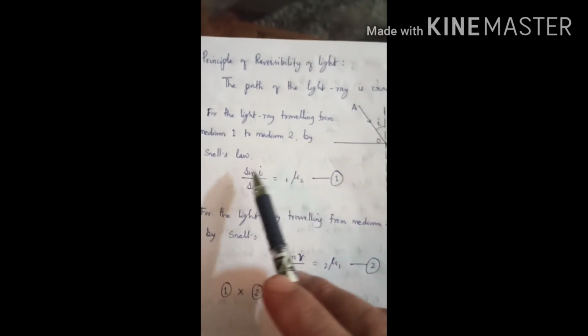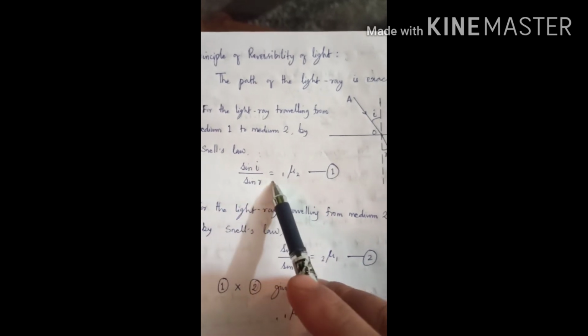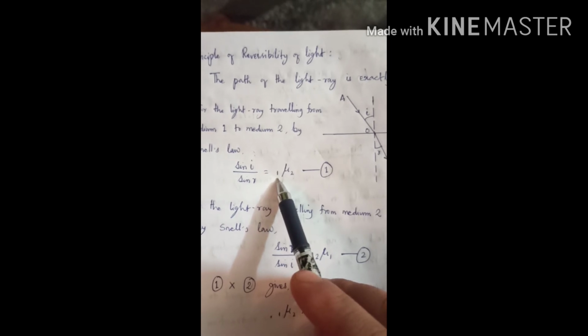So here, when light is moving from the first medium to the second medium, if we apply Snell's law, then for light traveling from medium 1 to medium 2, you get the sine of the angle of incidence to the sine of the angle of refraction equals the refractive index of the second medium with respect to the first medium. Let's say this is equation number 1.